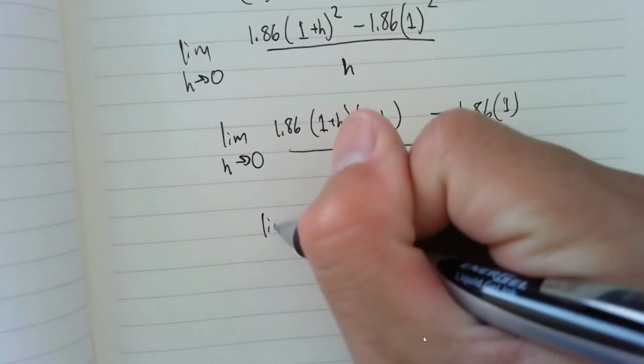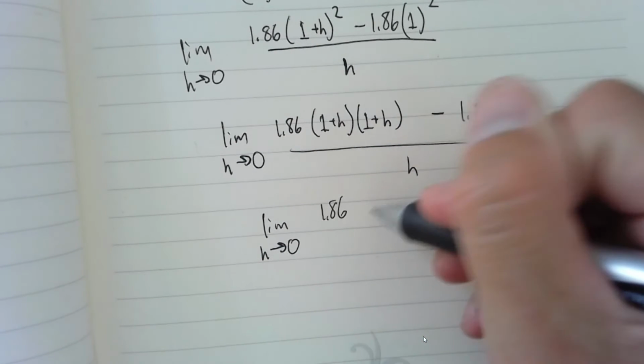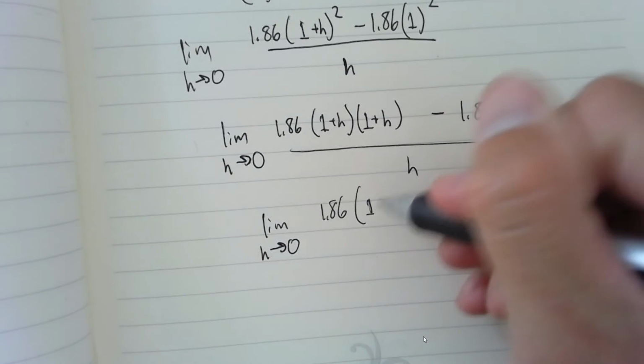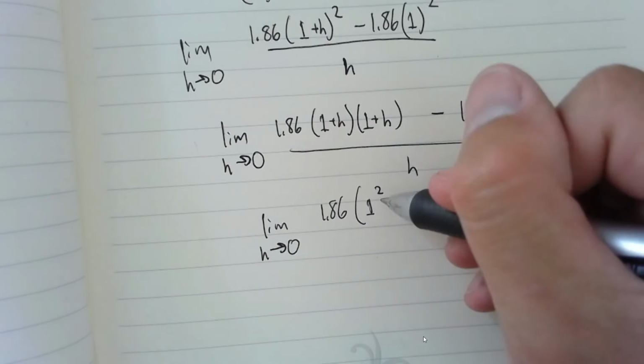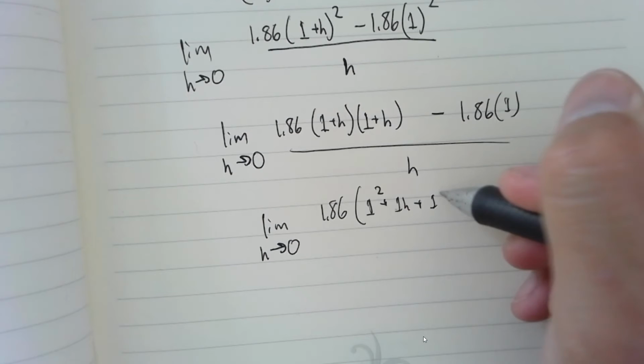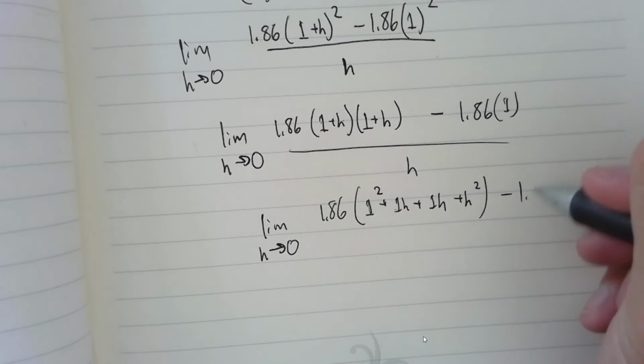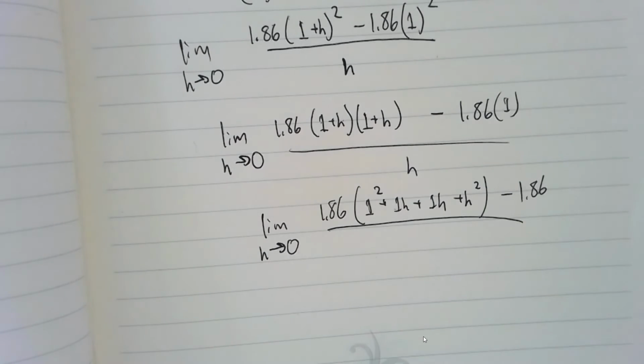So the math's never bad. It's just setting it up that is really tricky. 1.86 times 1 squared, plus 1h plus 1h, and this is h squared, minus 1.86. Okay, so this is very tedious, over h.